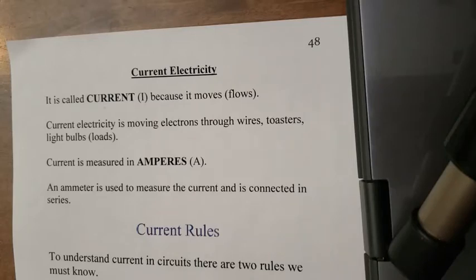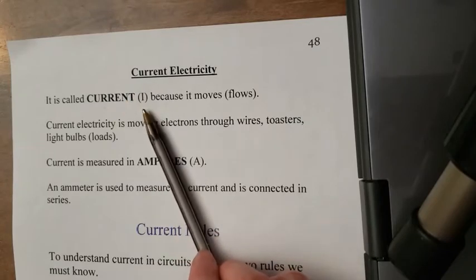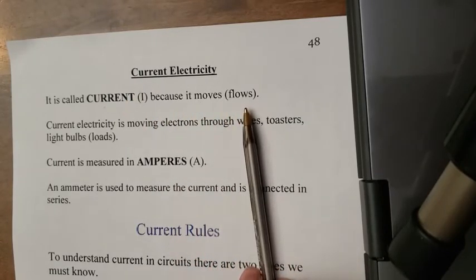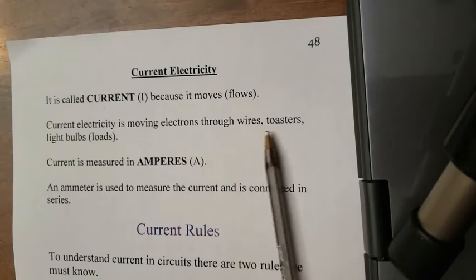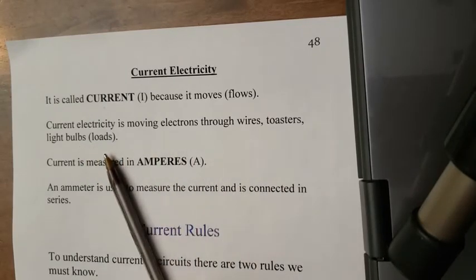Today we're talking about current electricity. It's called current, and the symbol for current is capital I because it moves or flows. So current electricity is basically a controlled flow of electrons through wires, toasters, light bulbs. All those things are called loads. So anything that uses a current or electricity can be called a load.